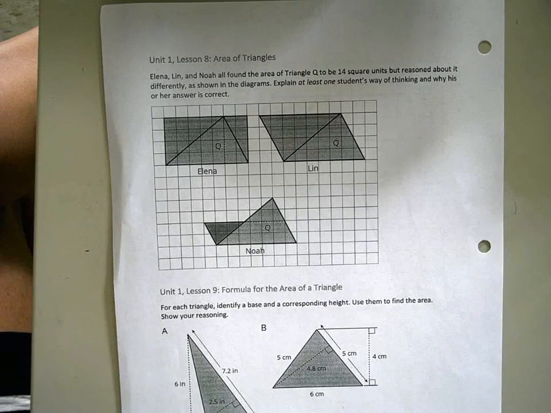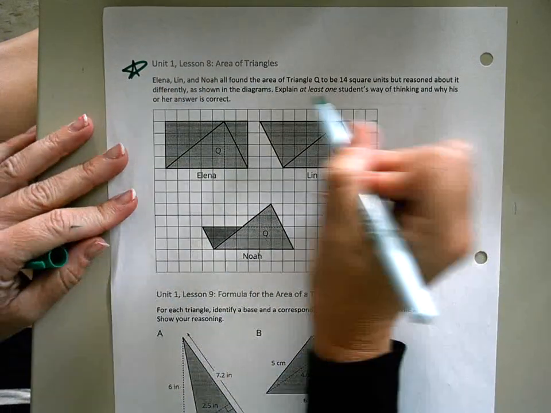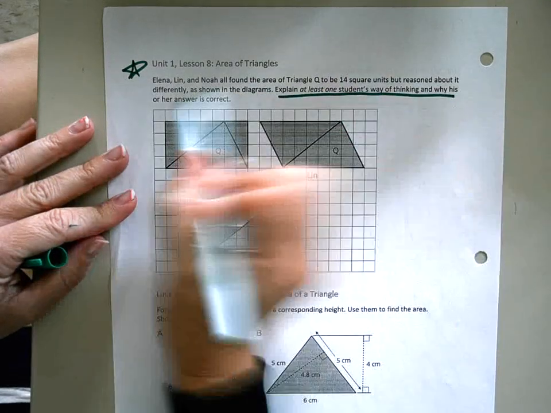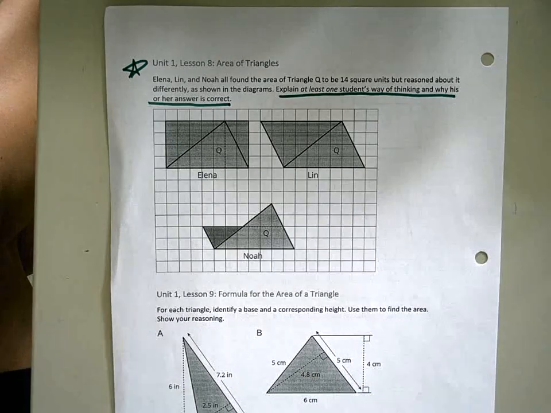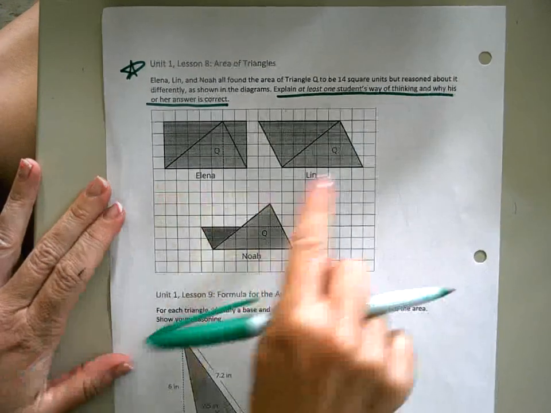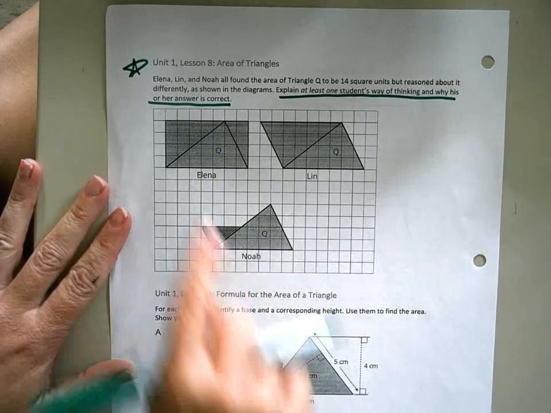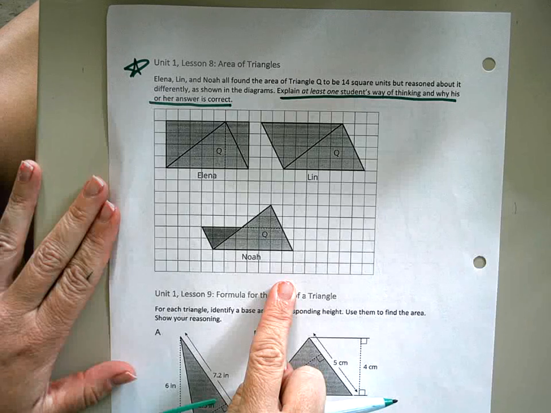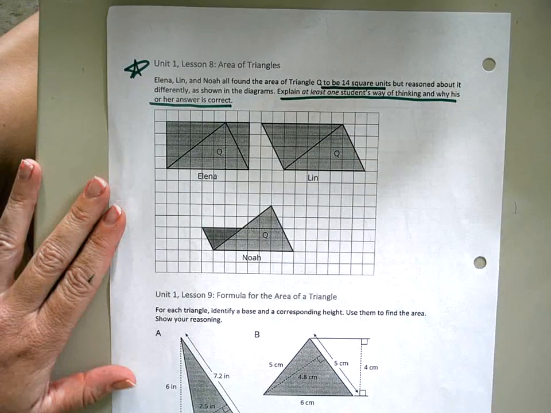I did want to draw your attention here to Unit 1, Lesson 8. It does say explain at least one student's way of thinking and why his or her answer is correct, which means the answer is correct and you only have to pick either Elena or Lynn or Noah to talk about why their proof of the triangle having an area of 14 is correct.